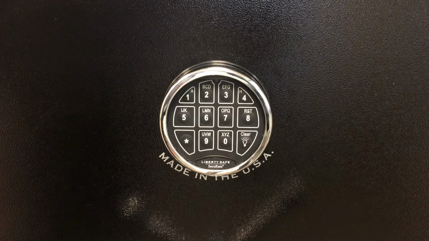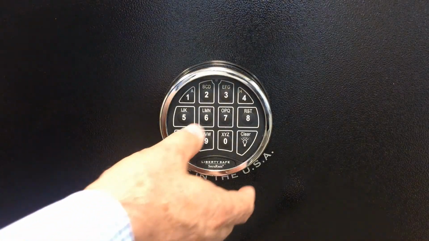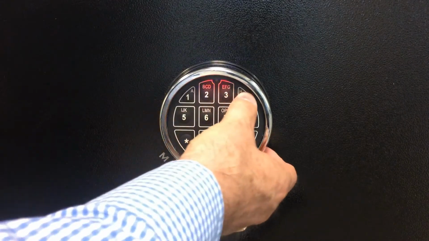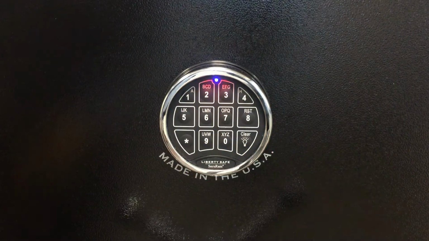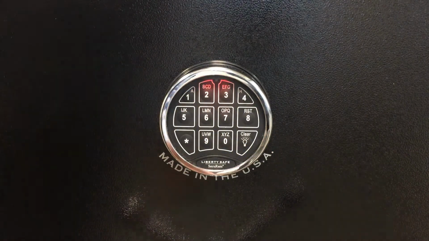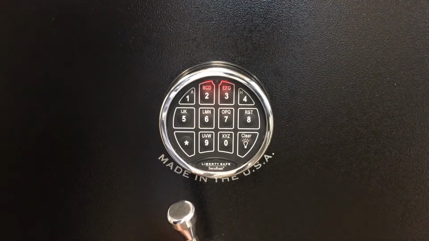We're now going to take a look at some troubleshooting techniques in case you run into any issues with your SafeLogic TopLit. So the first thing is entering a correct code will give me the 2 beeps indicating it's a correct code. So you enter the code, it goes beep beep, and it allows you to open the door.